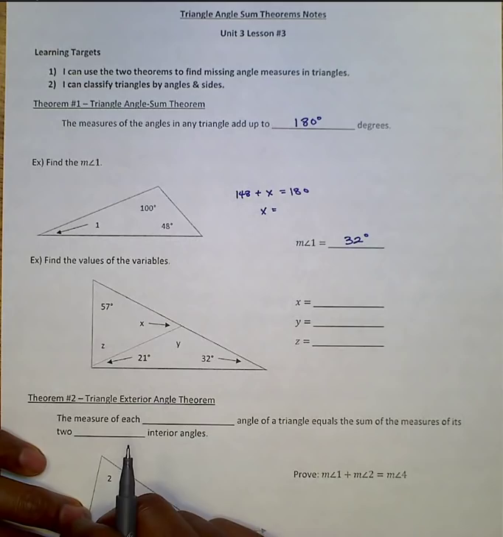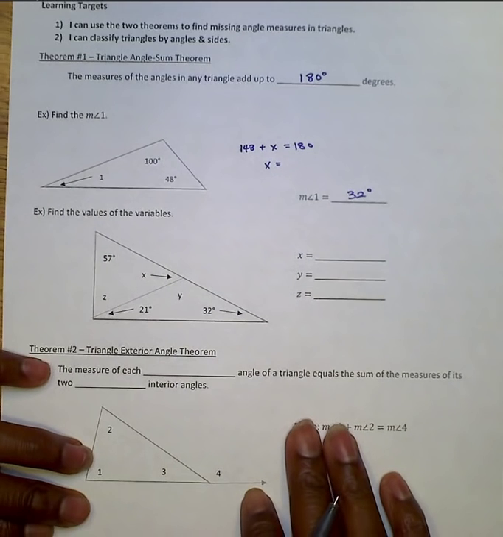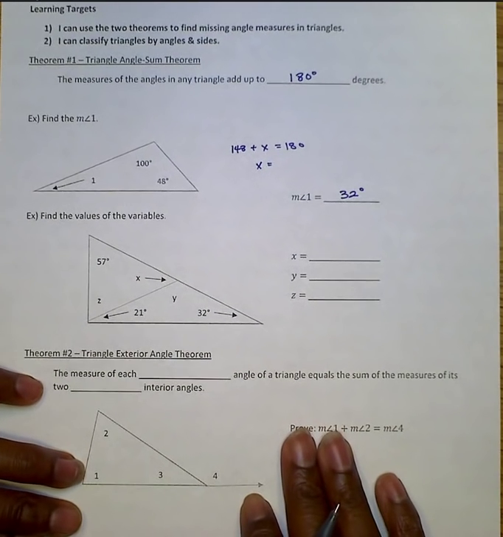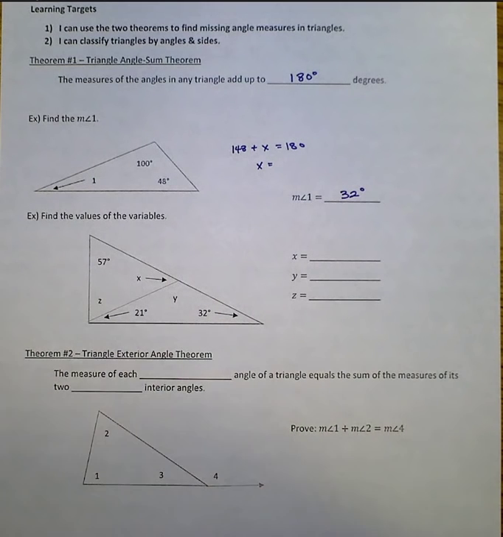Alright, second problem here, we're given x, y, and z, and we need to find their measures. You'll notice in this picture we're given a lot of different triangles, okay, and each of them has an angle sum of 180. Okay, so even though there's x, y, and z, there's no need to find those in alphabetical order. Find what you can see.